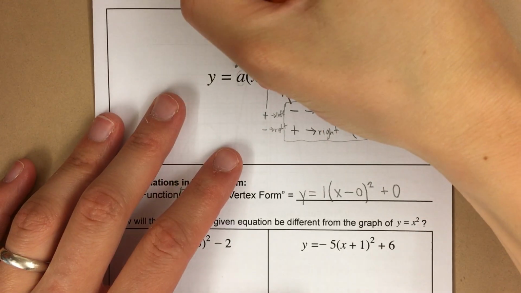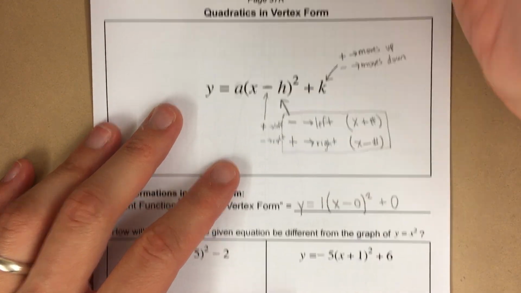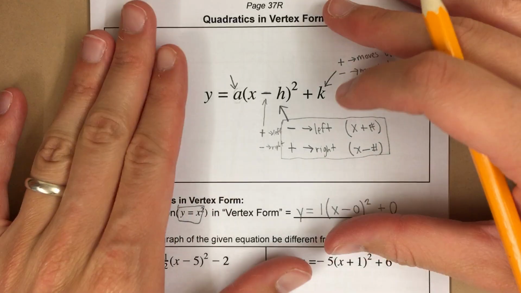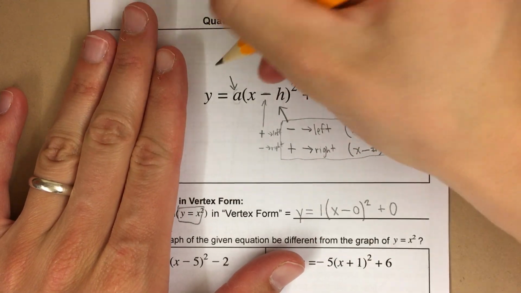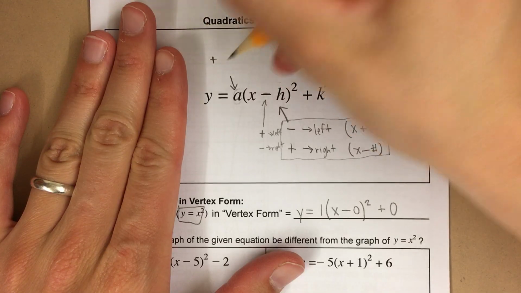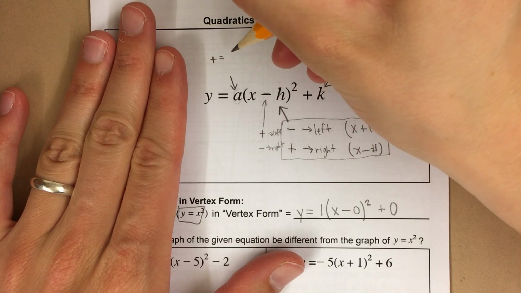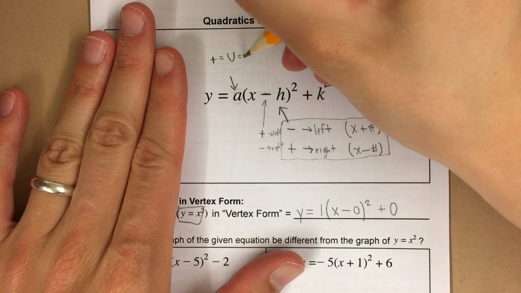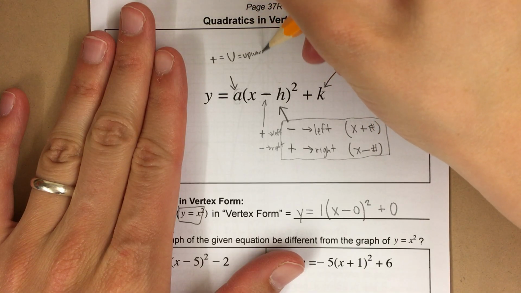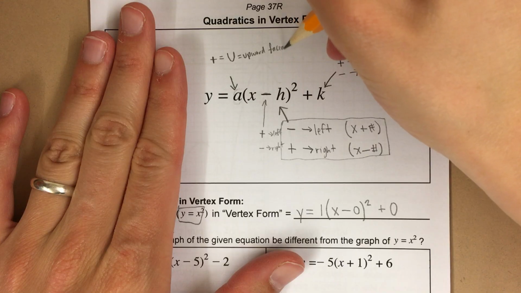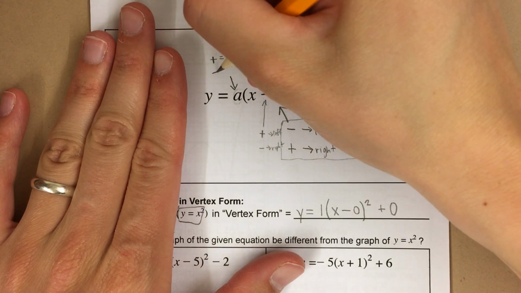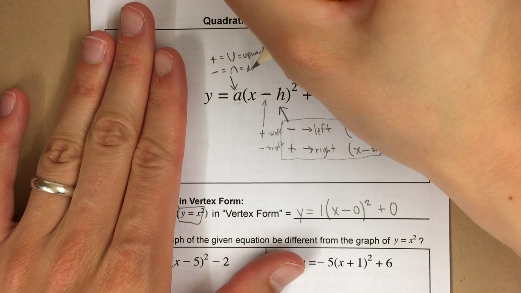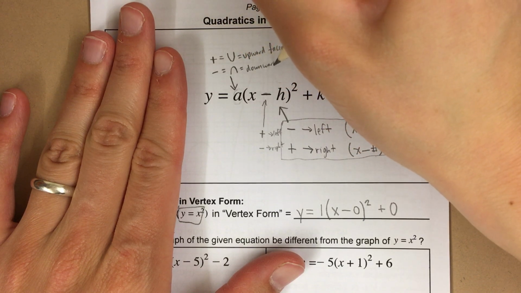Okay. Now the a has 2 functions. Okay, and the a is maybe like the trickiest one. So the first piece is, if a is positive, then the parabola looks like this. It's called upward facing. Okay, and if a is negative, it flips the parabola over, and that is called downward facing.